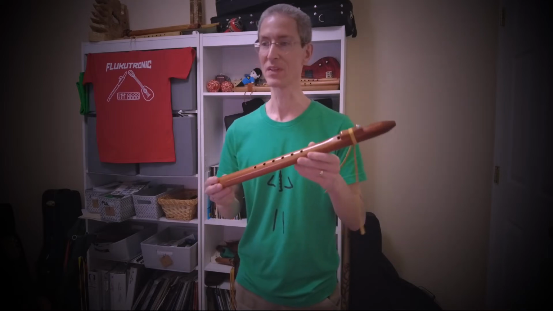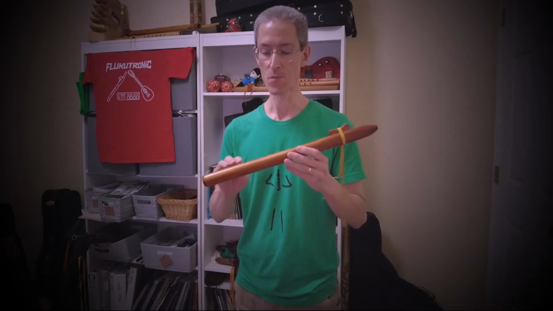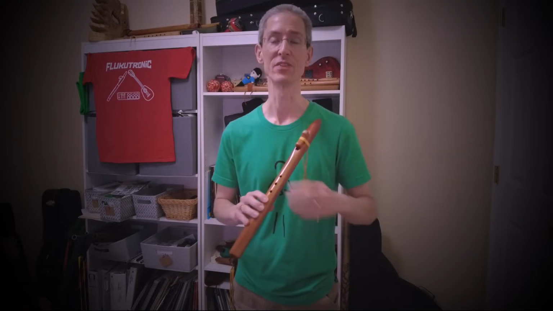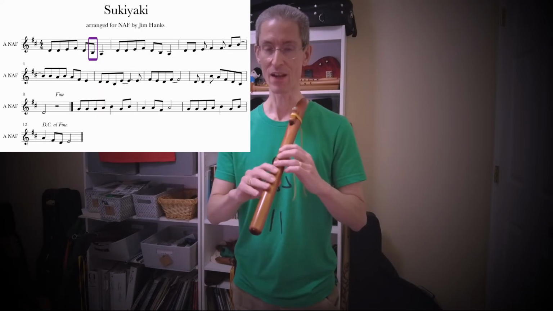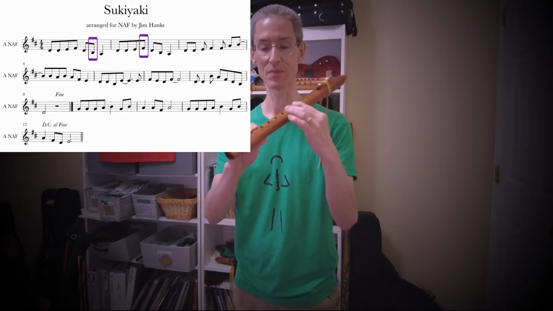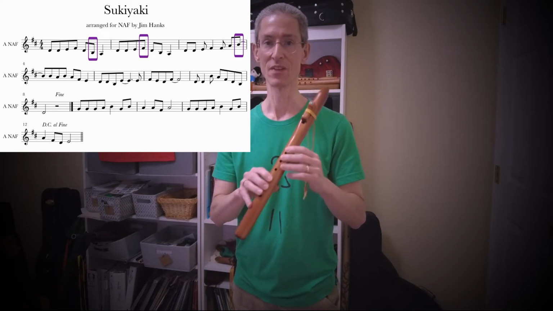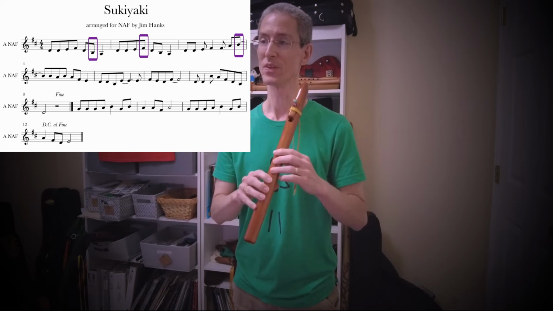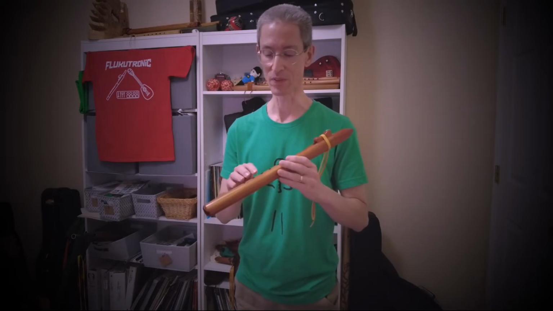Okay, that's the original melody, and it does fit on the flute. Now there's a couple of things to recognize about this arrangement. The first is that it does use some different notes if you're just used to the basic scale on the NAF. So it needs a half hole B on the bottom. It also uses the two-finger F sharp in the middle, and it also uses the high B in the second register. So that's three notes that you might not be familiar with. So that's something to be aware of with that arrangement.